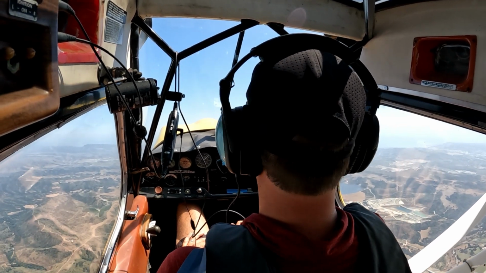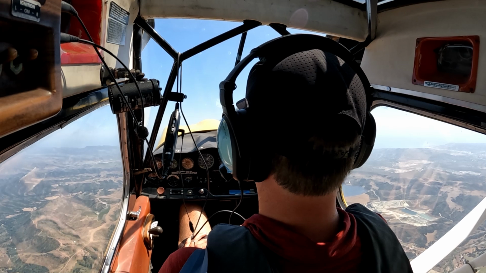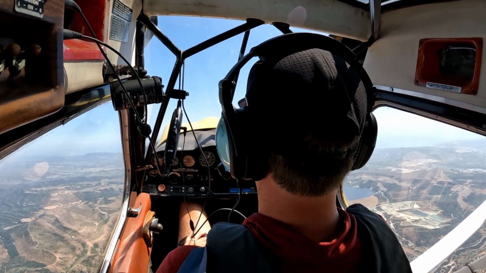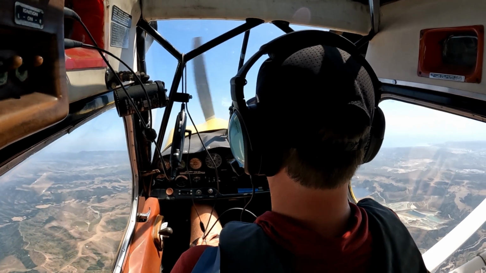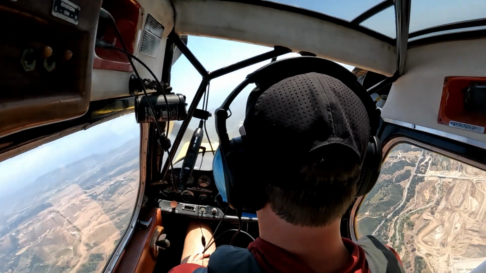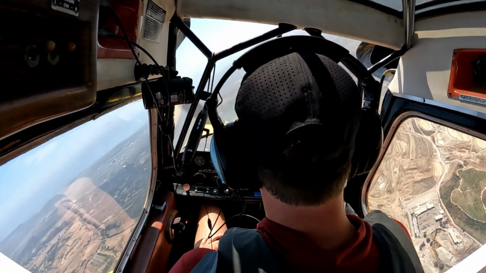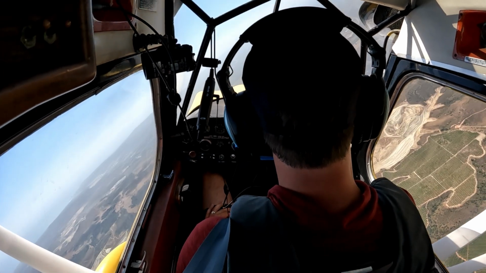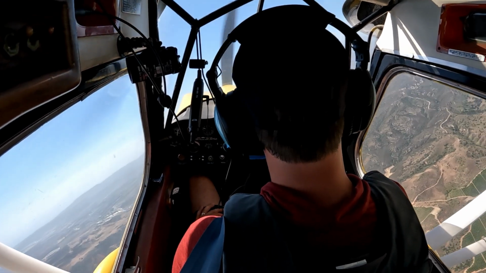Lake Matthews traffic, 33 is in between the rock quarry and the northwest shore, 3,800 climbing 4,000 southbound Lake Matthews. Oh, it really wants to go left. Lake Matthews traffic center 737 Michael Tower 3,500. Come on, sweetheart. Coronel Lake. There you go. Lake Matthews.